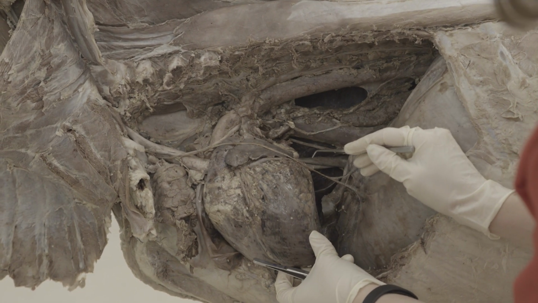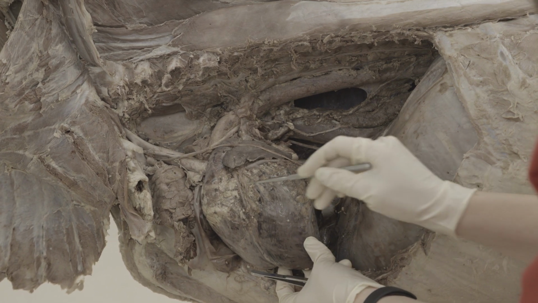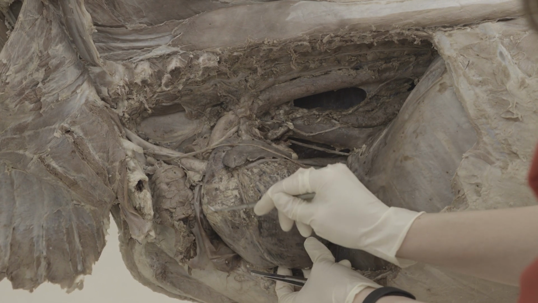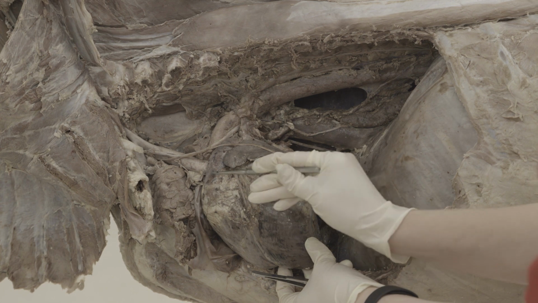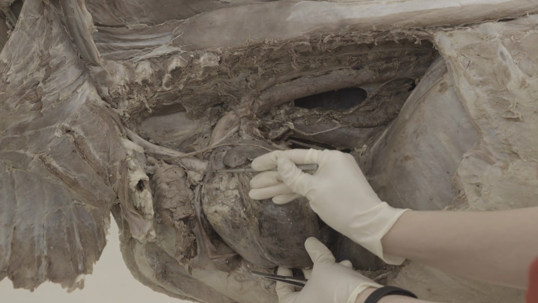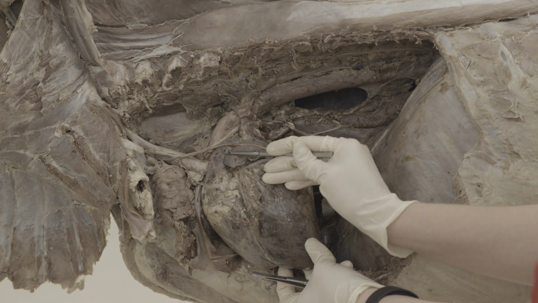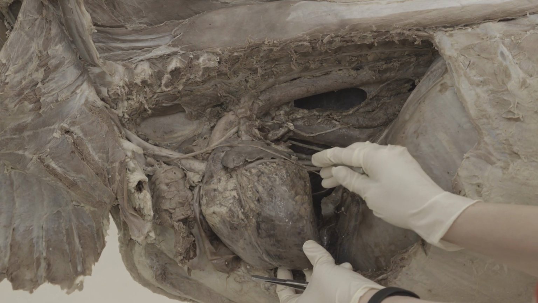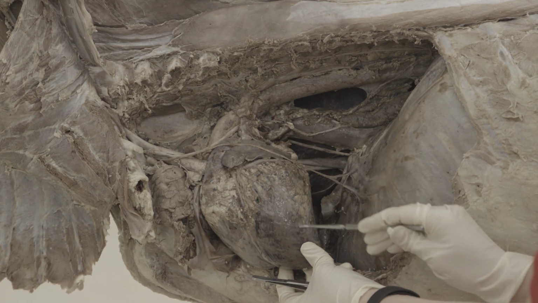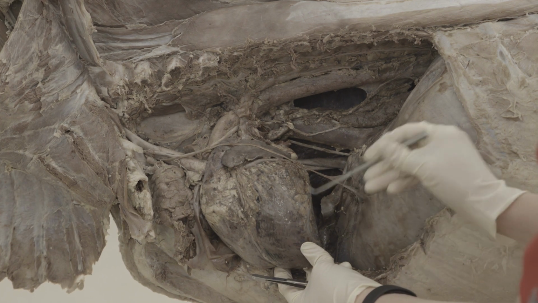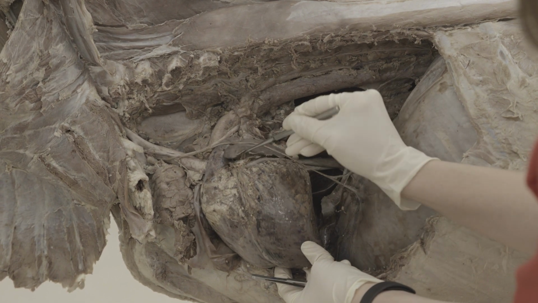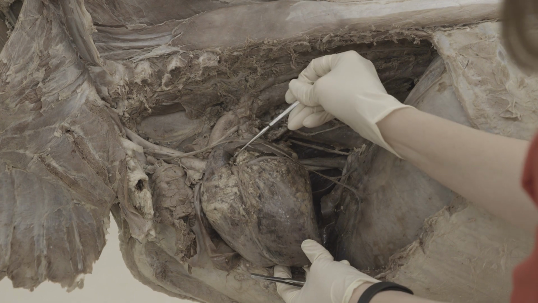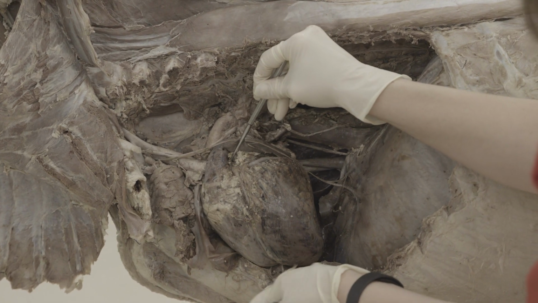So here on the heart, we are looking at the left side, but we can see the right ventricle right here as I pull it out and have the pulmonary trunk coming out of that. So the pulmonary trunk is here, the left auricle you can see here, and then the left atrium and left ventricle. So here I want to show you the left coronary artery coming out.